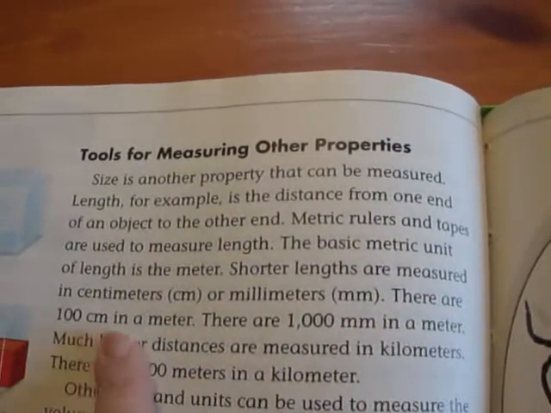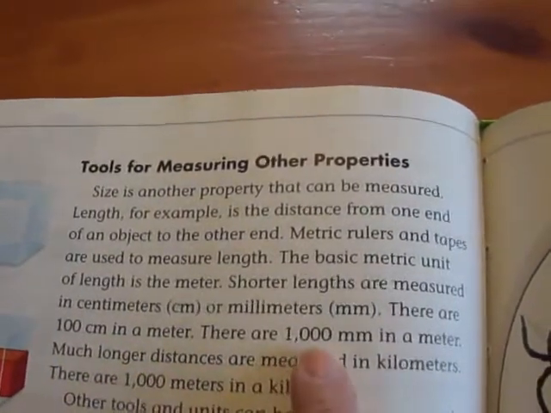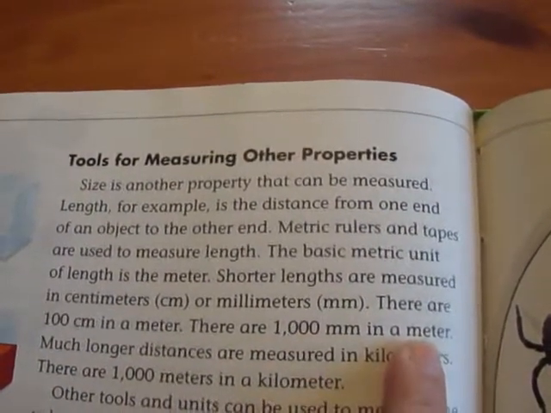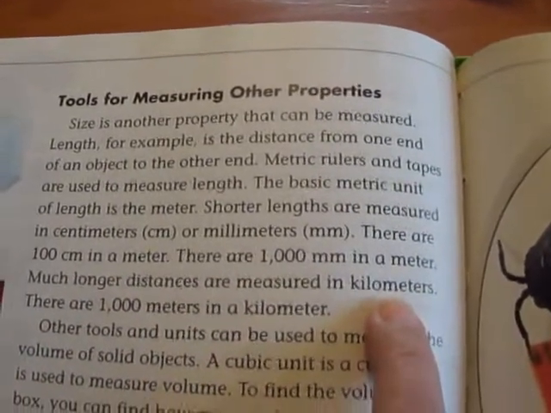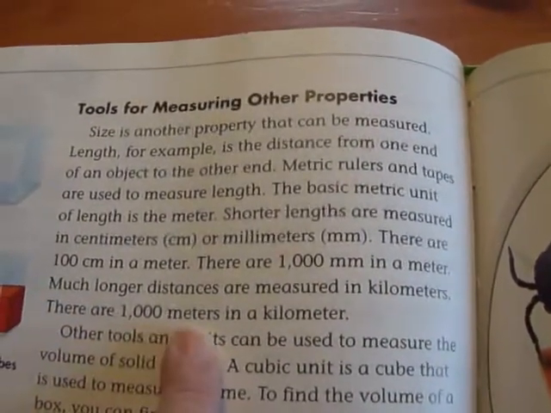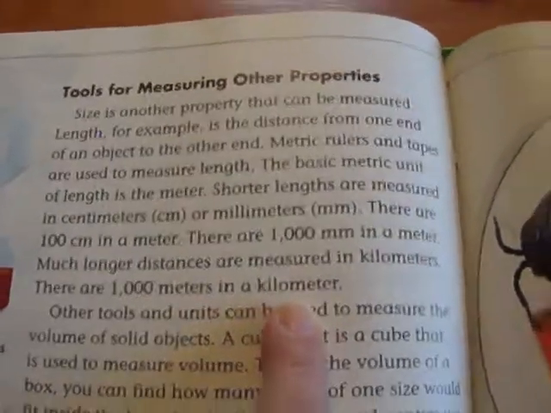There are 100 centimeters in a meter. There are 1,000 millimeters in a meter. Much longer distances are measured in kilometers. There are 1,000 meters in a kilometer.